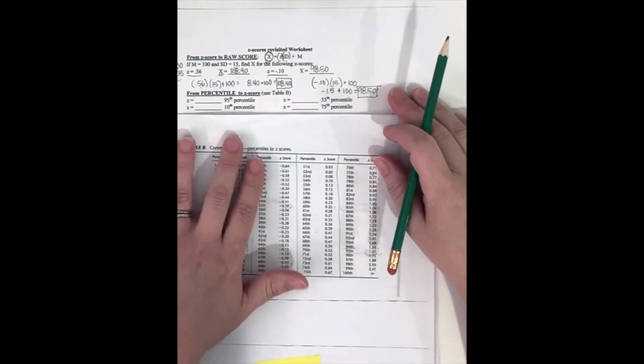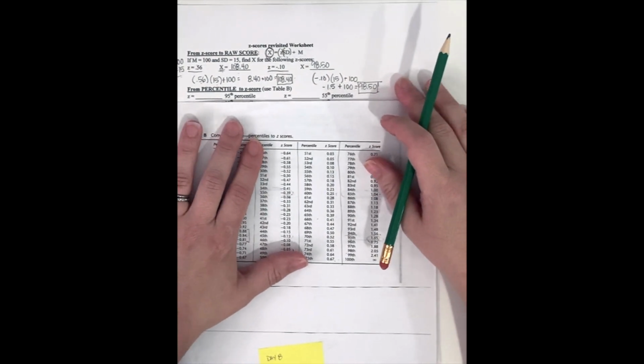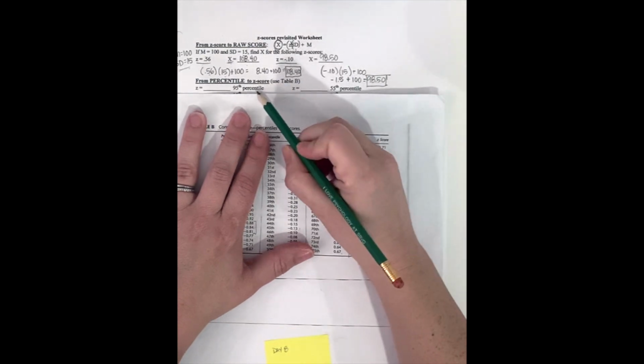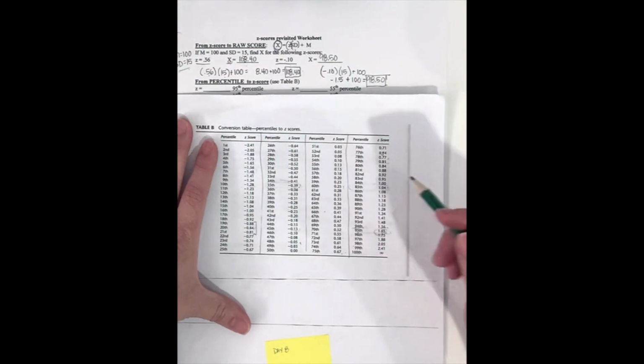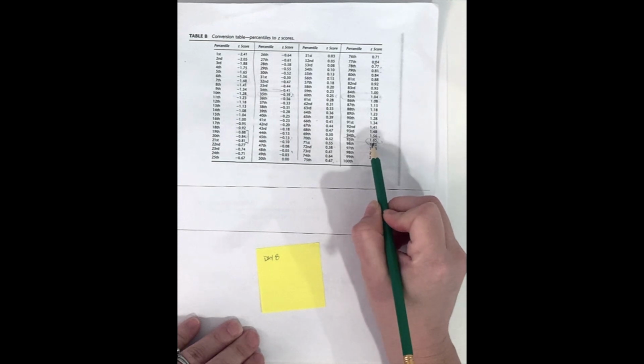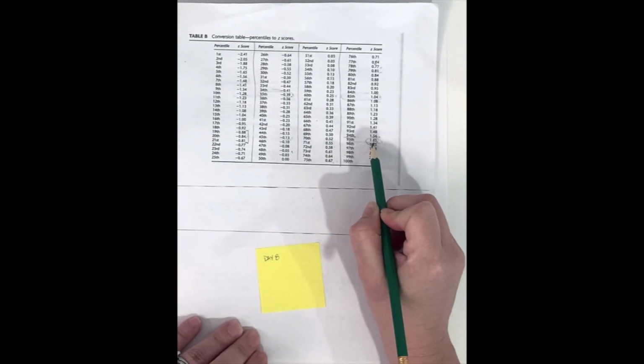If we look at this worksheet, the question is: the 95th percentile is equal to what z-score? So I'm going to come over here to table B and look at the 95th percentile, and I'm going to find that that is equal to a z-score of 1.65.